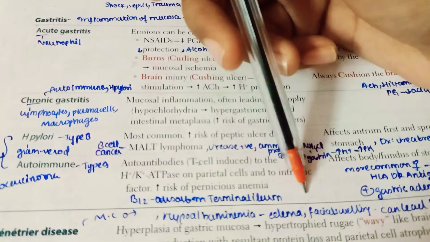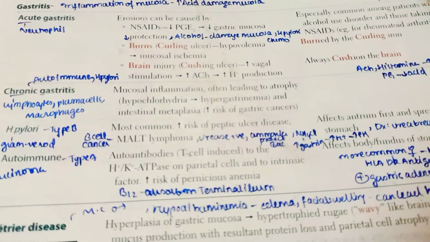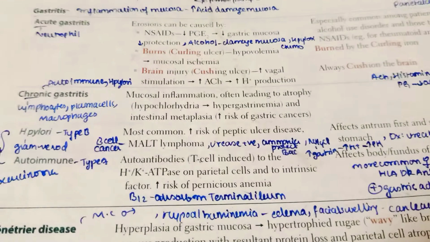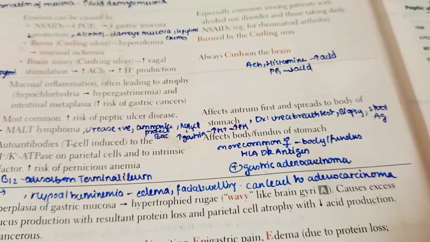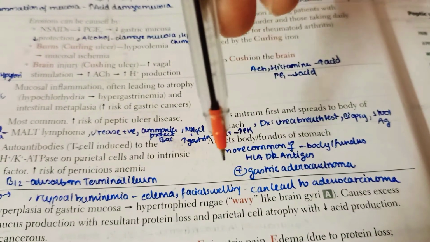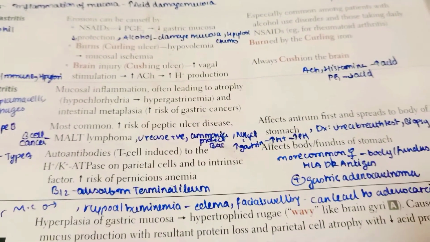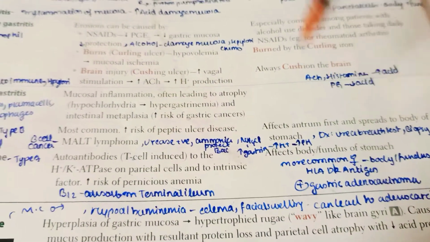You know that generally B12 is absorbed in the terminal ileum. If there is no intrinsic factor, then how will it be absorbed? It can't be absorbed. And remember that it is more common in females, in the body and fundus. It is associated with HLA-DR antigen and it is positive for gastric adenocarcinoma, that is, it may form a gastric adenocarcinoma. It will affect the body and fundus of the stomach.